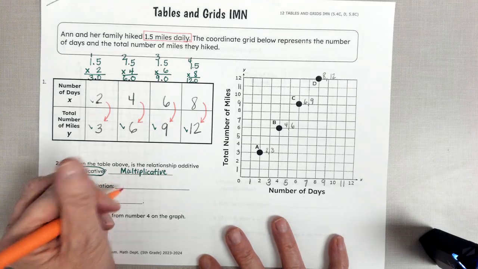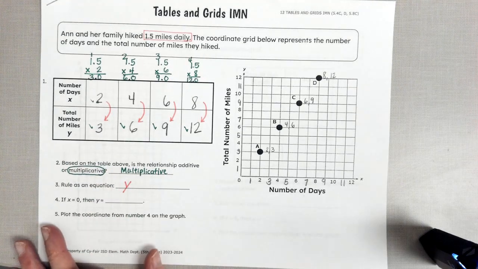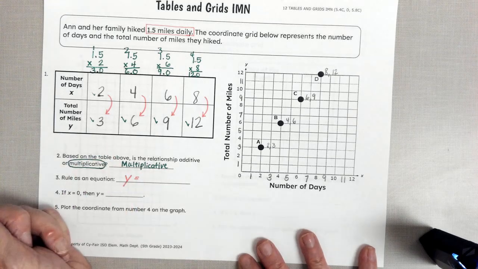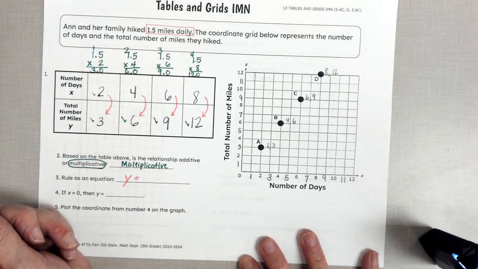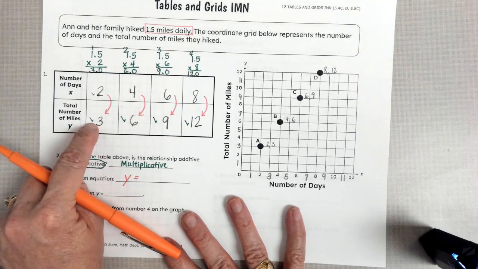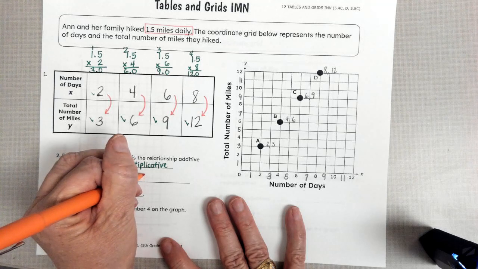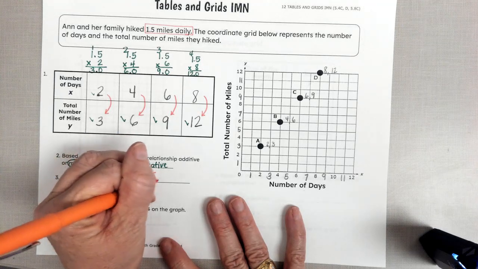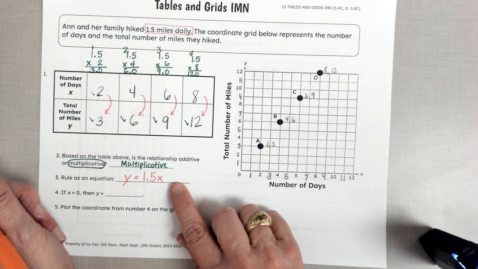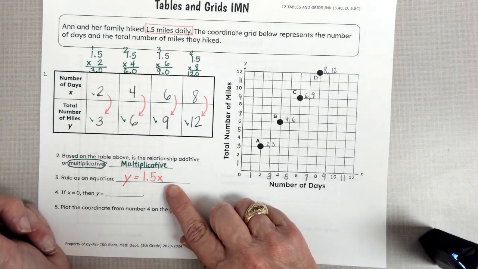Whenever we write our rule, we want to start with our y, because I have noticed that every time we see some kind of rule written, they start with y equals. So we want to be consistent with that. So what is it that we're doing to get y as our answer? We're taking our x value and we're multiplying it by 1.5. So the correct way to write that equation would be y equals 1.5 times x.